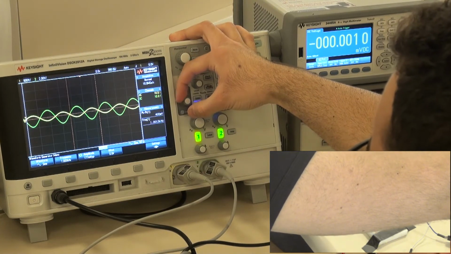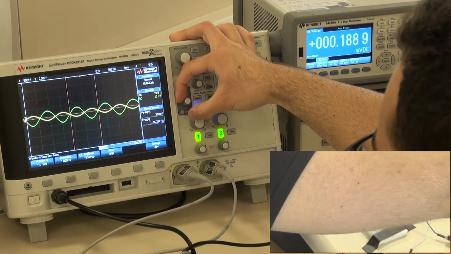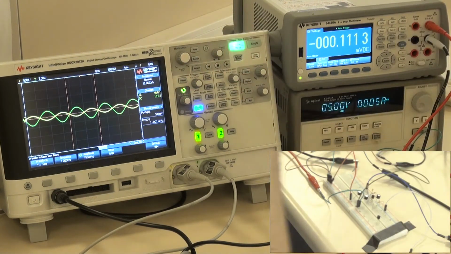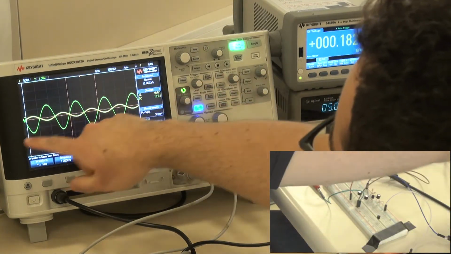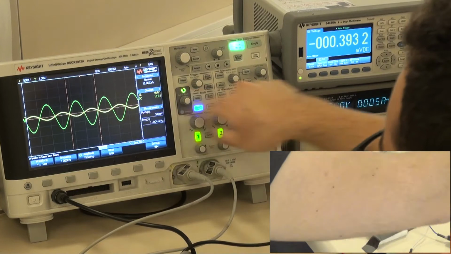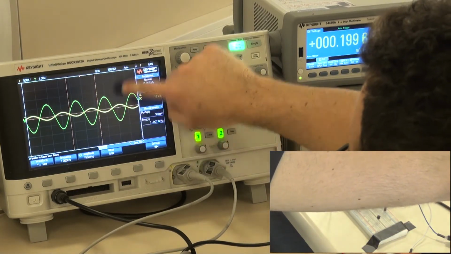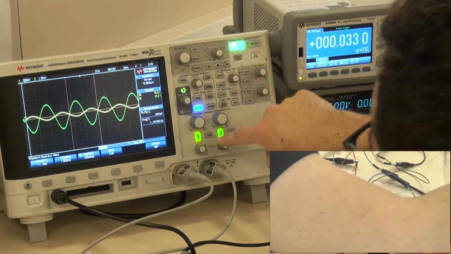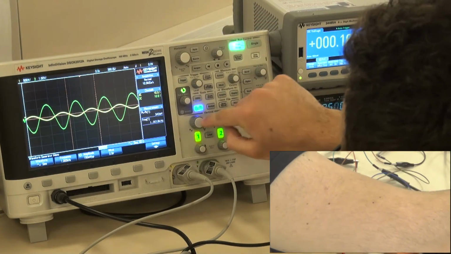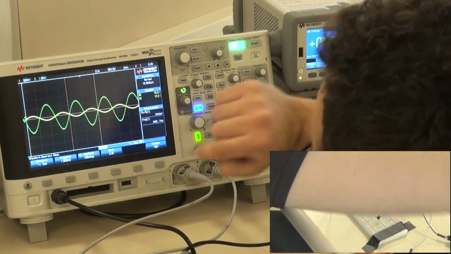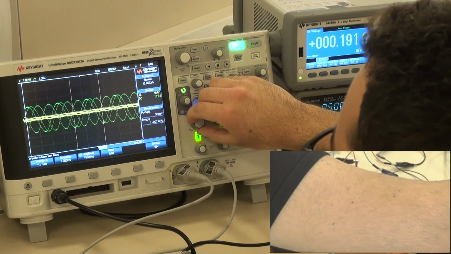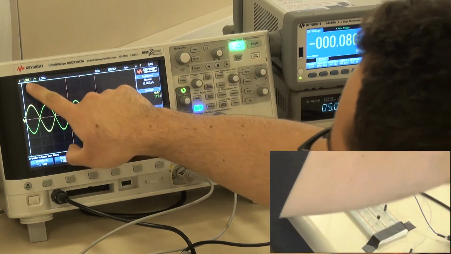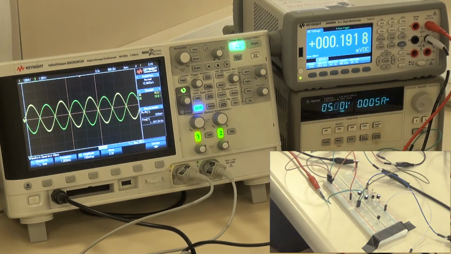Just to be sure, I select 150 milli VPP. In order to see our gain better, I adjust the horizontal scales from here. Now each block for the green signal is 1 volt, and for the yellow one each block is 0.5 volts. If I change it to 100 millivolts for the yellow one, as you can see our gain is around 10.